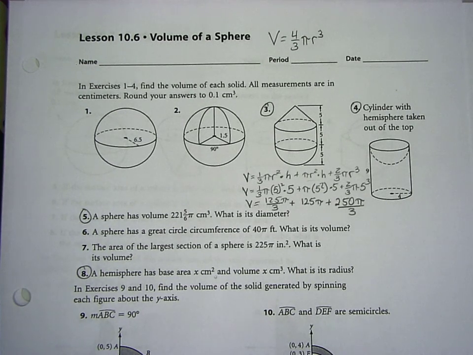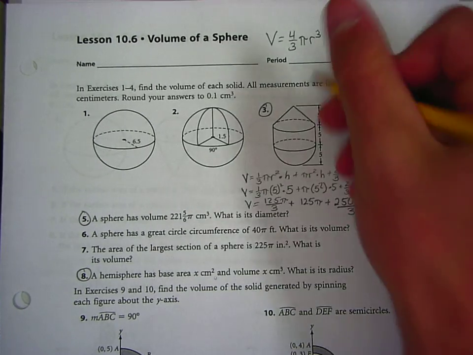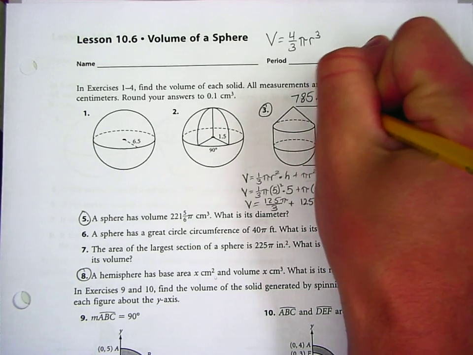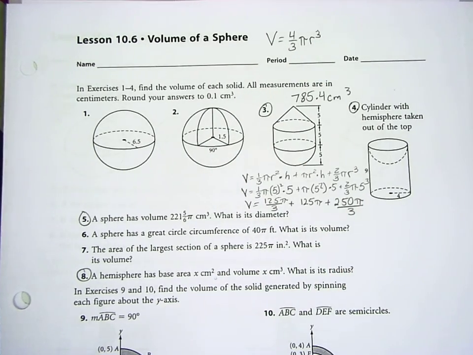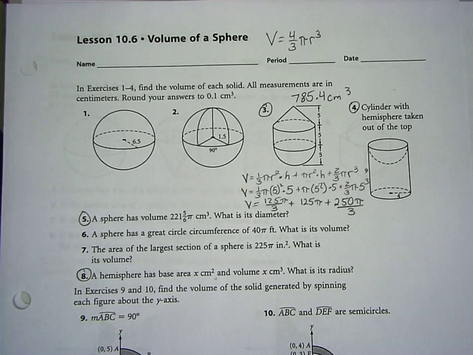So 125 pi divided by 3 is 130.9, and 125 pi, you add on to that, and then you add on 250 pi divided by 3, and we end up getting 785.4 centimeters cubed, once you multiply all that out in the calculator.